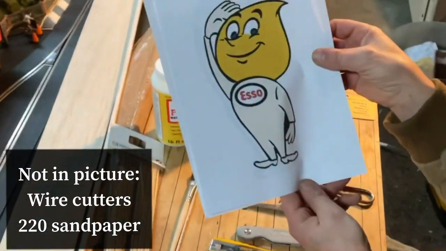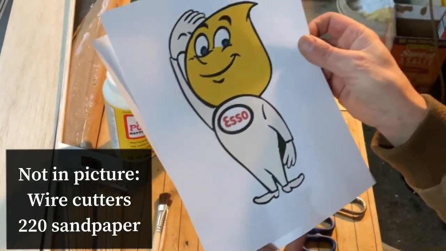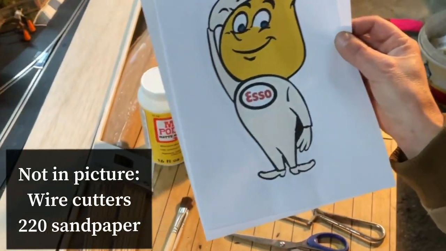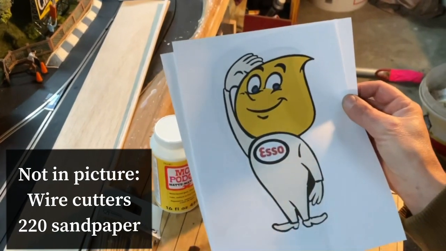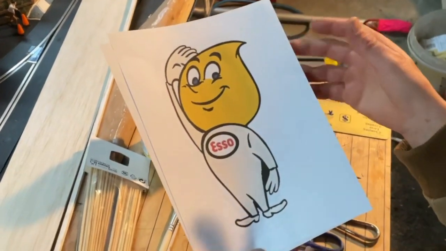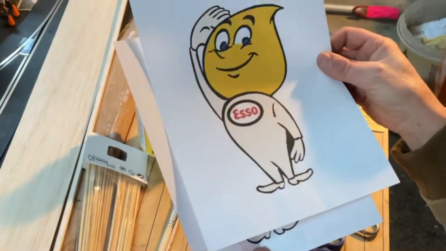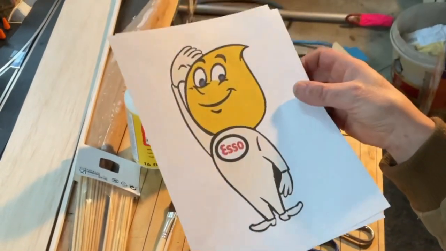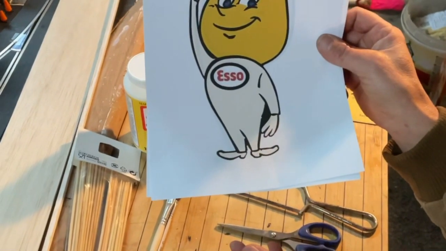We need our Esso guy. And I made a few different copies of them. The reason why I do that is if you mess up on one, you have an extra, right? So it's always a safe thing. I mean, we're just talking about some paper. So I have a couple different copies of him.